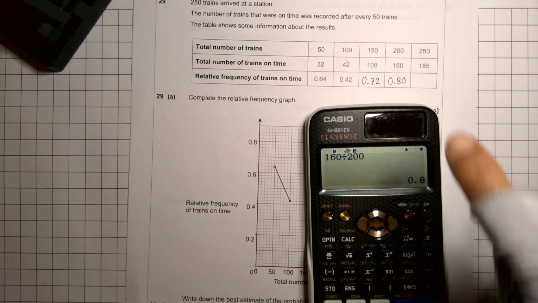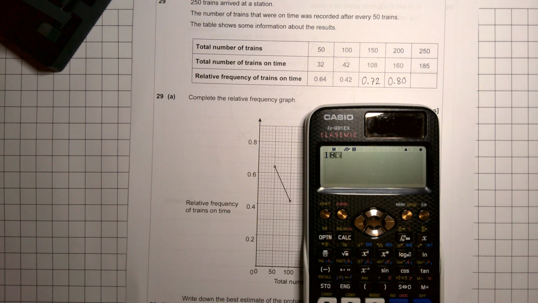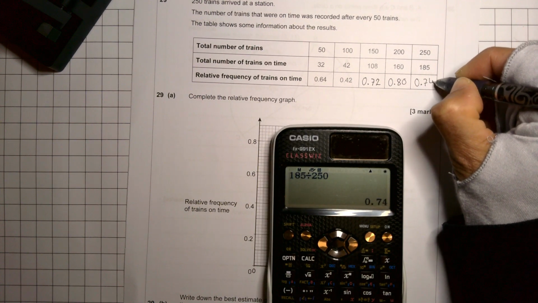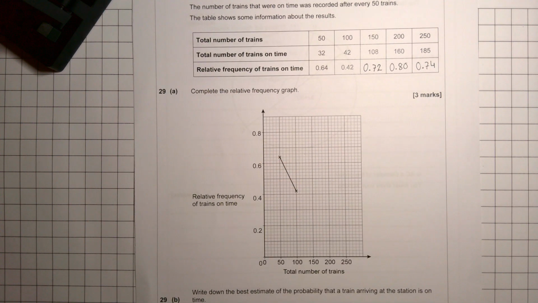Now the only reason I've done that is all the others were 2 decimal places, so I thought let's keep it consistent. And this one here, we'll do this as a division. We'll end up here with 0.74. Now we need that so that we can plot it, because I've plotted the first 2, but we'll need to plot the next ones. So when it's 150, it's going to be at 0.72.